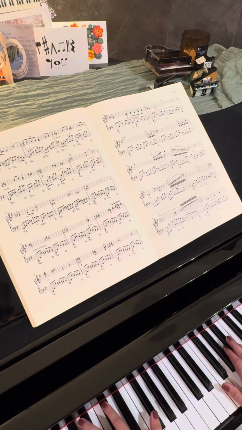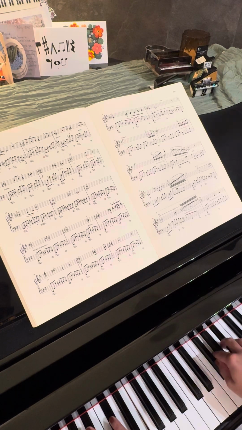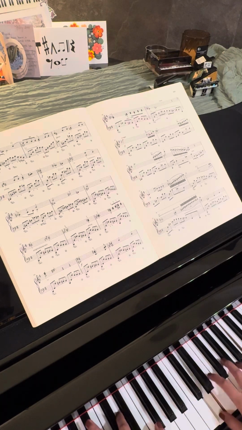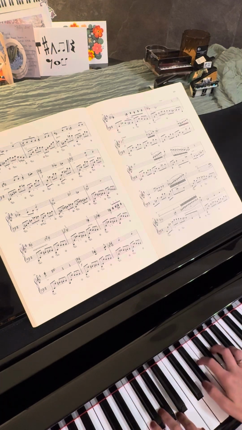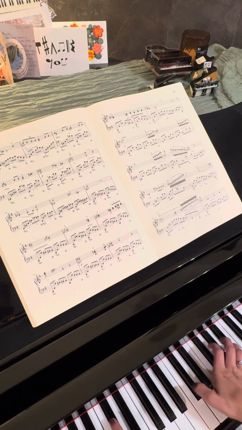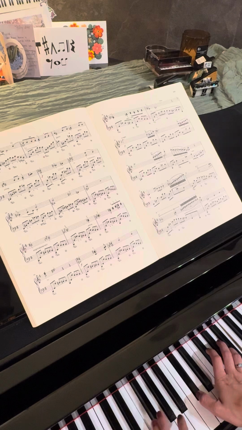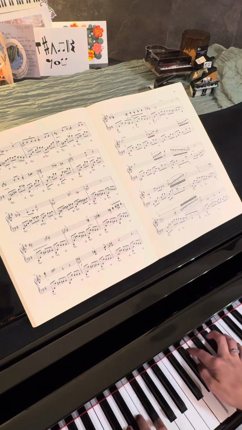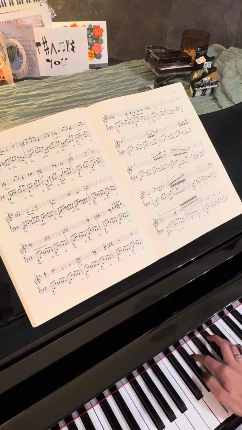Now we've got F sharp major 7, which is our dominant of B again. Dominant of B again, F sharp major. B in measure 22.